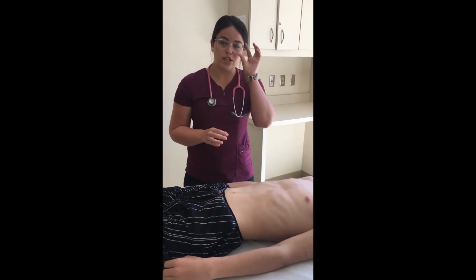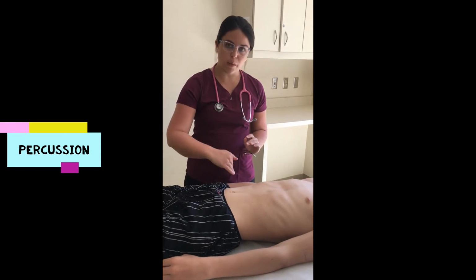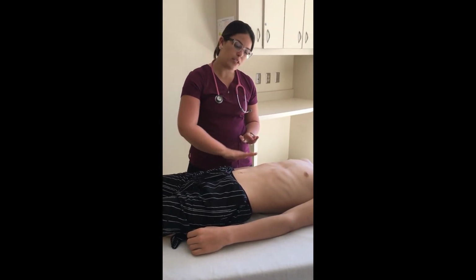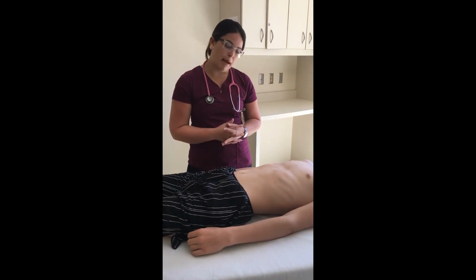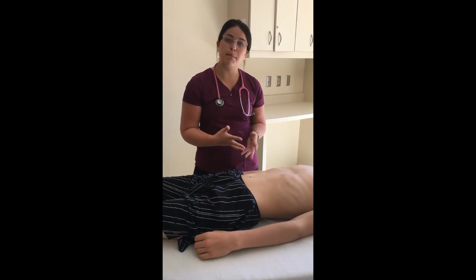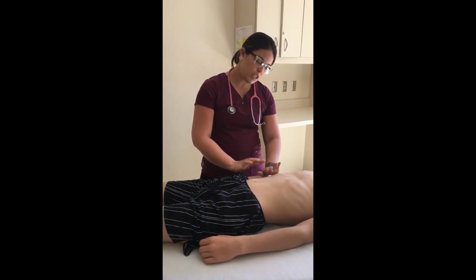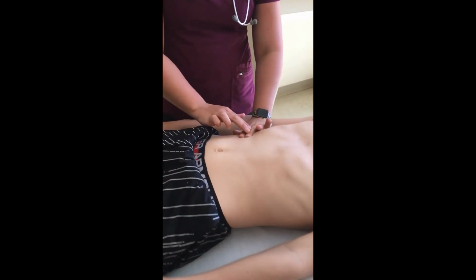So next I'm going to percuss my patient's abdomen utilizing the same 4 quadrants. I'm going to start in the right upper quadrant and rotate in a clockwise manner. And typically you would hear tympany or tympanic sounds in the abdomen region. So I'll gently place 2 fingers over the patient's right upper quadrant and I will percuss.